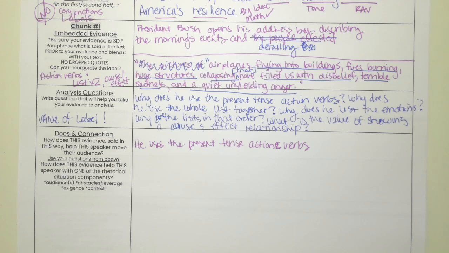Malicious intent. Flew into buildings suggests that it could have been accidental, right? But flying into buildings suggests it was purposeful. So that purpose, direct objects, is put on somebody else. It wasn't something that we did, right? Same thing with the burning. That was the intent, for that to happen. Collapsing, the intent was for that to happen. It wasn't by accident, right?